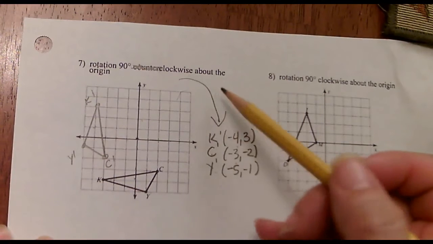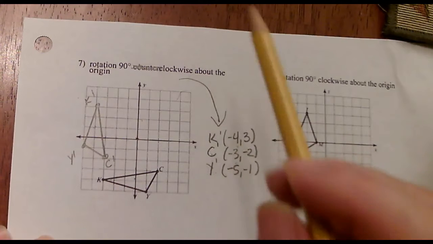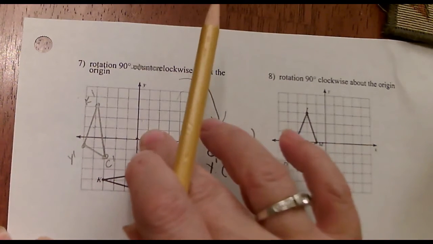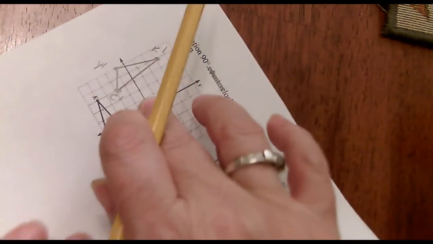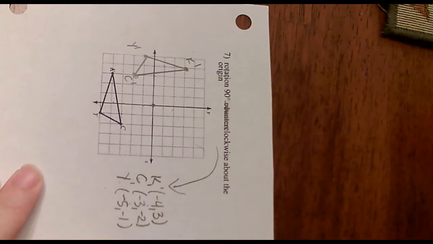So if you notice, my rotated figure is in quadrants 2 and 3, where my original figure is in quadrants 3 and 4. But when we took that and we did our rotation of 90 degrees, where did my figure end up? Quadrants 2 and 3. So that's how you know you did it correctly.